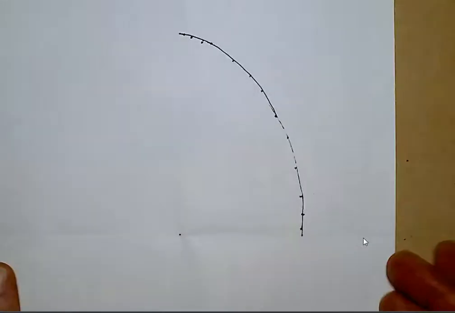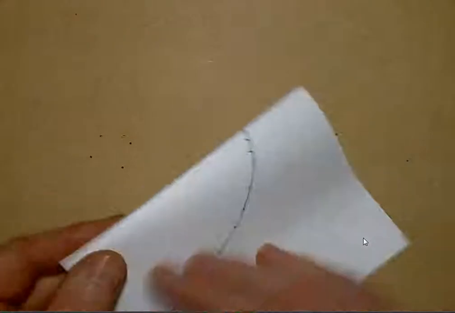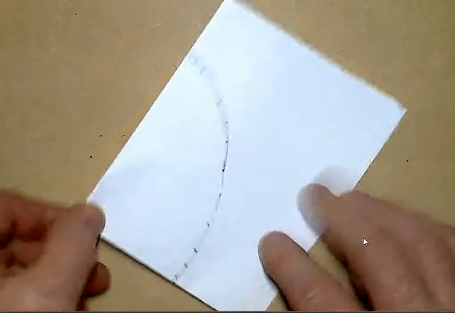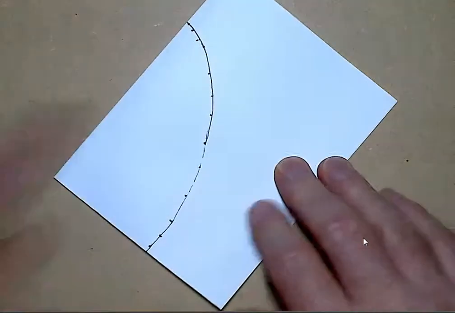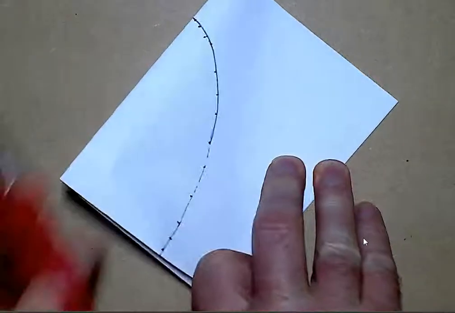The beauty of this, of course, is I've already folded my paper up, so I can now just fold it up into quarters. And with my scissors, I can cut it out.